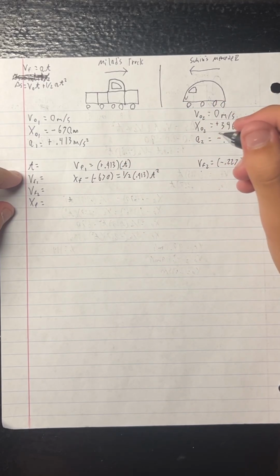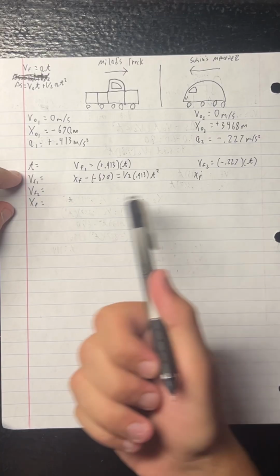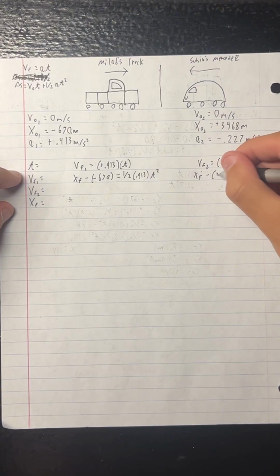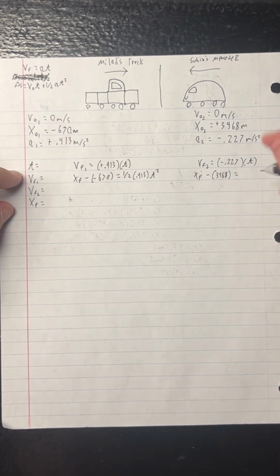And then to set up the other equation, it's xf, because they have the same collision point, so it's the same xf, minus the initial, which is going to be 3,468 meters, equals, the 0 cancels that out, so it's 1/2 acceleration, negative 0.227, times time squared.